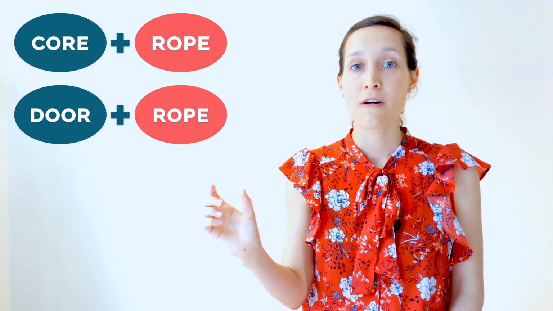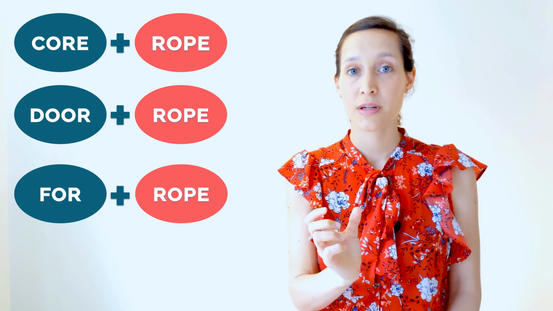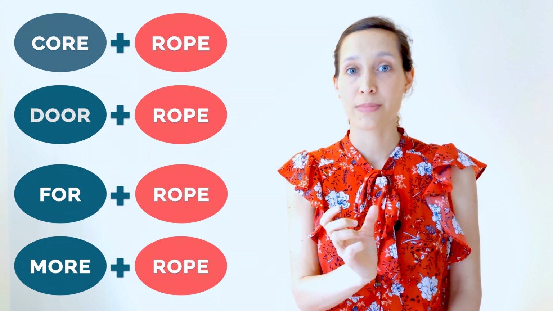Core rope, door rope, for rope, more rope. Finally, there's method 3.